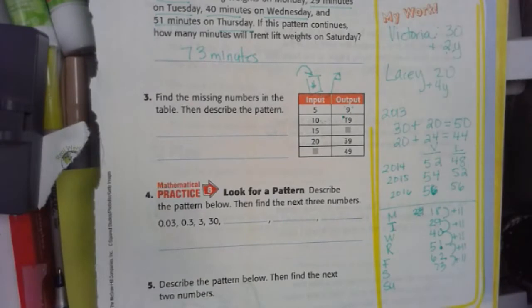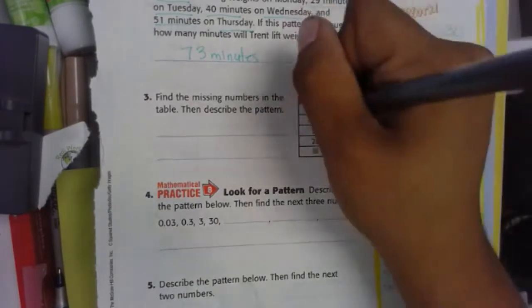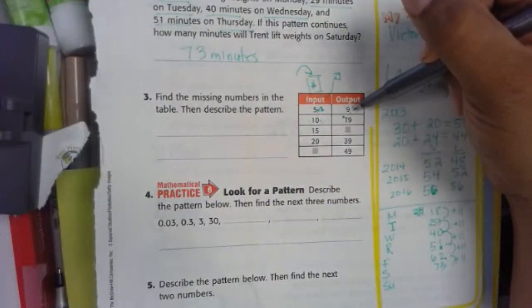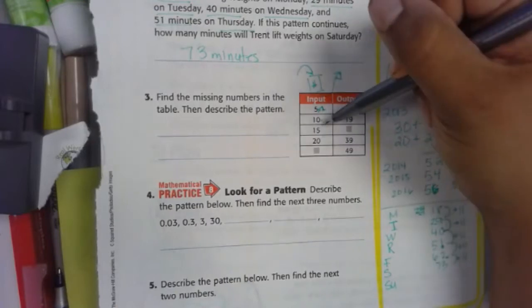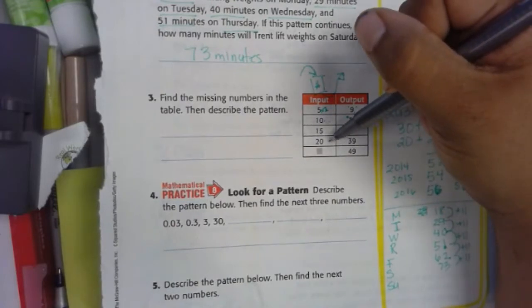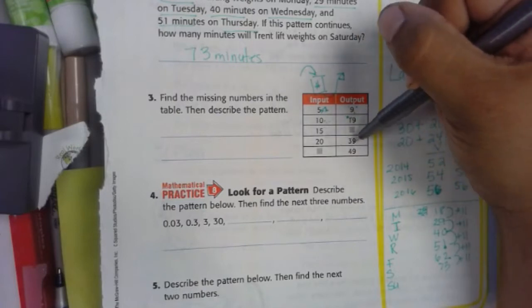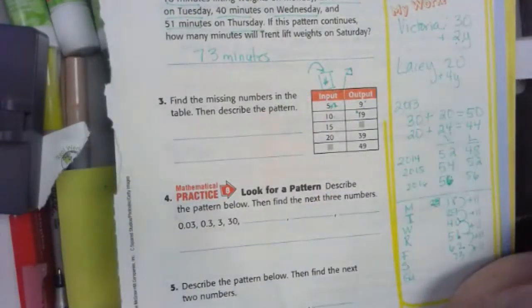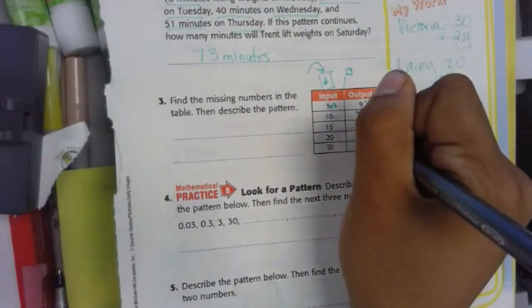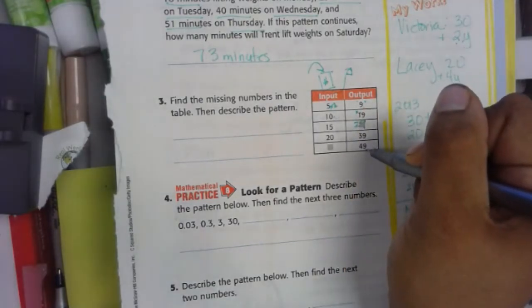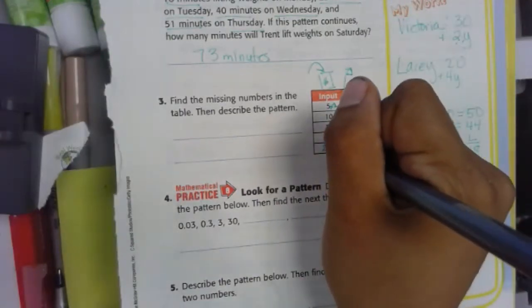But I do notice something. If I double this, I get 10, but that's 9. That's one less than double. How about if I double this? If I double 10, I get 20, but 19 is one less. If I double this, it's 40, and one less is 39. If I double 15, it's 30, and one less is 29. If I add 1 to this one, it's 50, and half of that is 25.